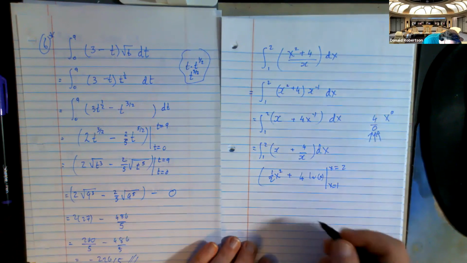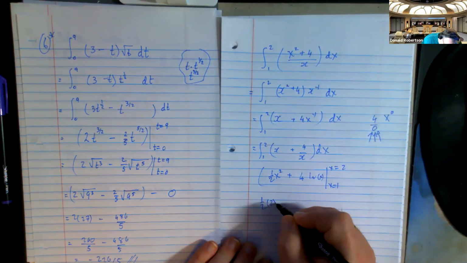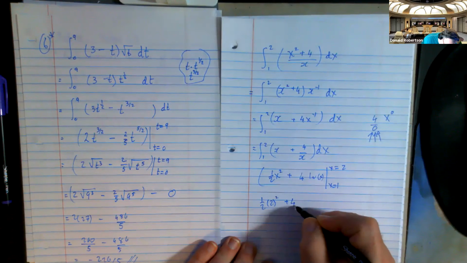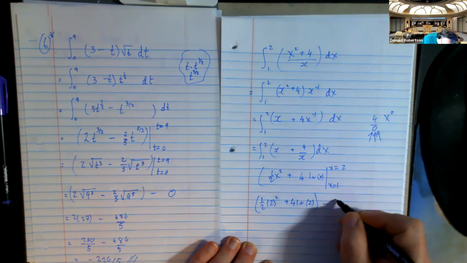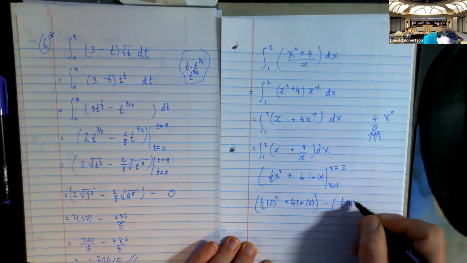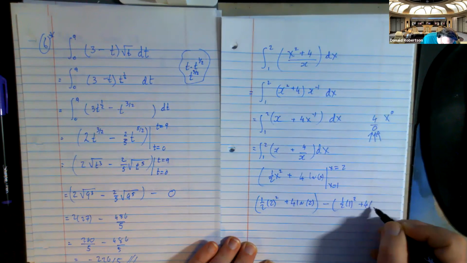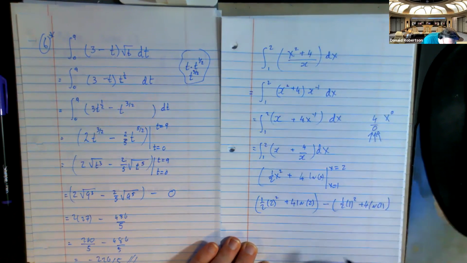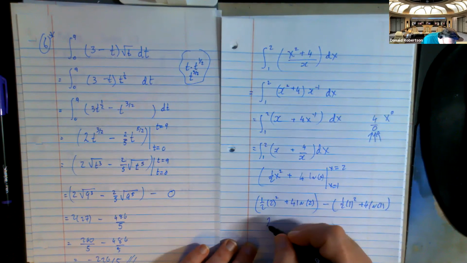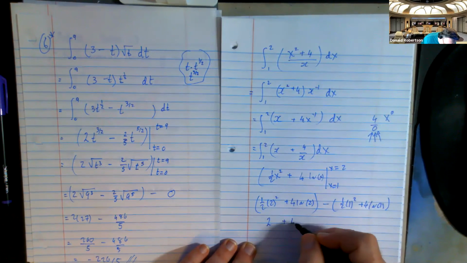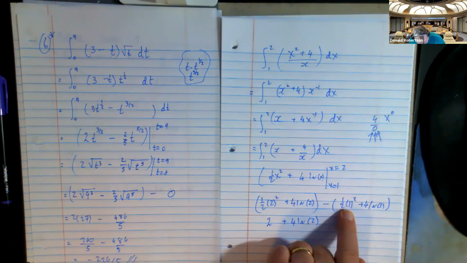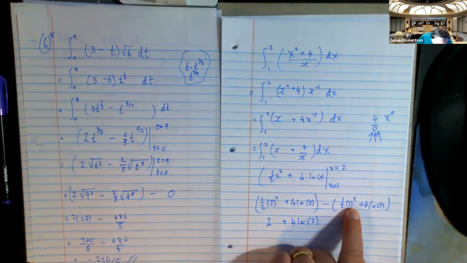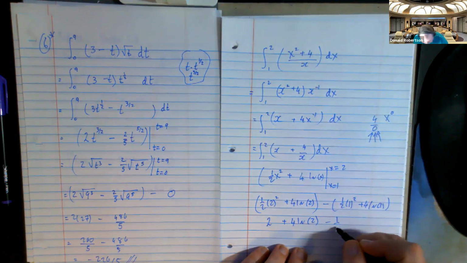Now, let's plug in the numbers. 1/2 times 2 squared plus 4 times the natural log of 2, take away 1/2 times 1 squared, add 4 times the natural log of 1. 2 squared is 4, half of it gets you 2. And I'm just going to leave this guy as 4 log 2. 1/2 times 1 squared is still 1/2, so I'll take away 1/2.